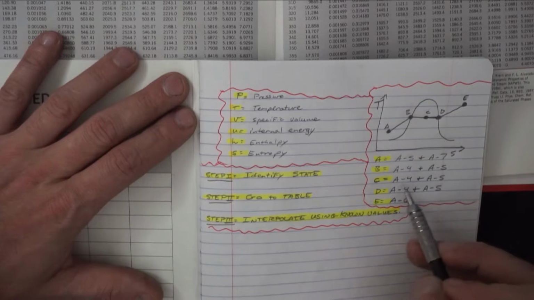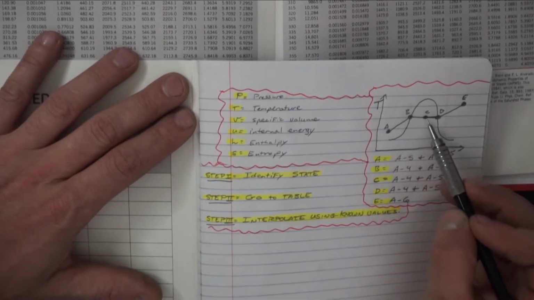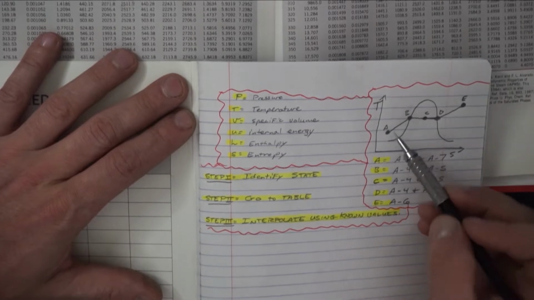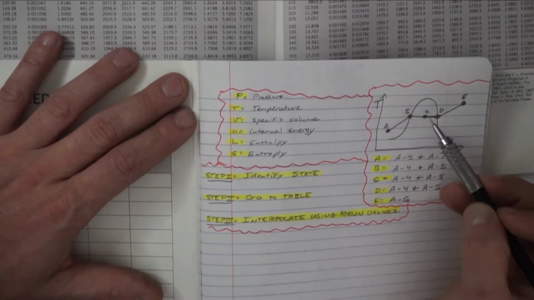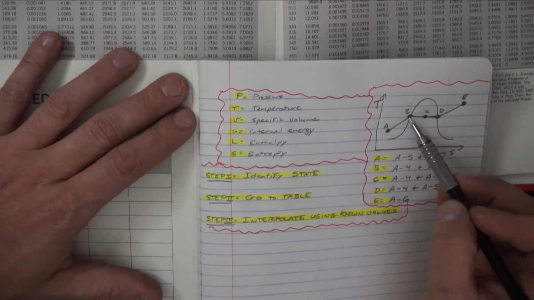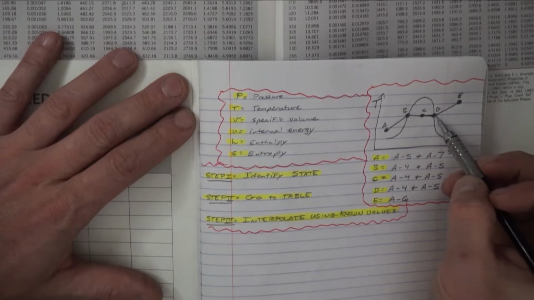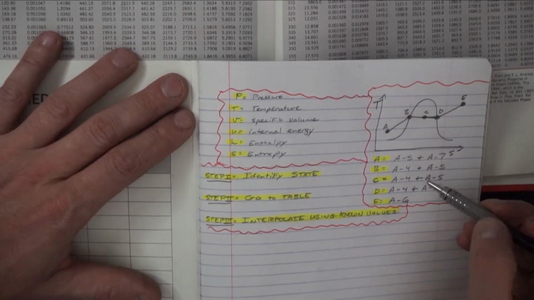These are the tables at each one of these spaces here. So A, B, C, D, E. These are the tables. This is compressed liquid, saturated liquid, line, mixture. Everything in between these two lines is mixture, except the lines. D is a saturated vapor. E is a superheated table. And these are the tables where you get everything.